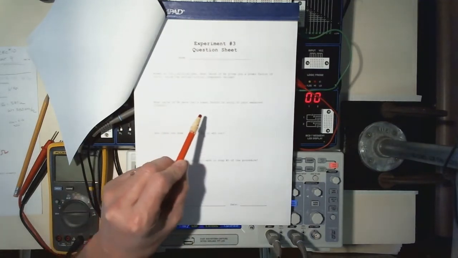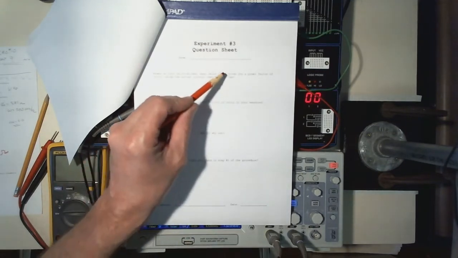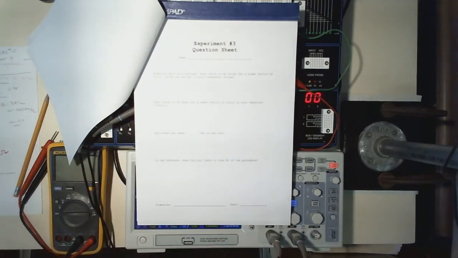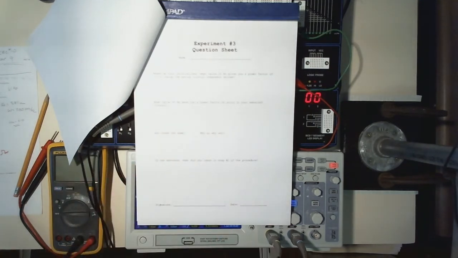What value of Rx gave you a power factor of unity in your measured circuit? Okay, so when you email me and say, hey, my calculated value of Rx is this, if you get it right, then I will say, well, hey, great, the one that we measured is this. Okay, you'll be able to put that there. And then, are they the same? My guess is they're probably not going to be the same.